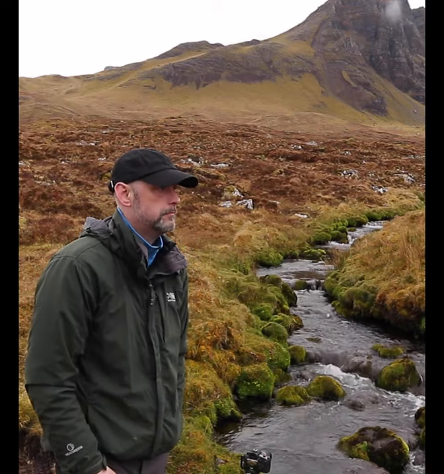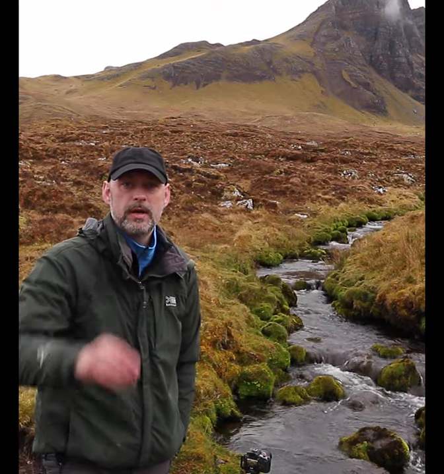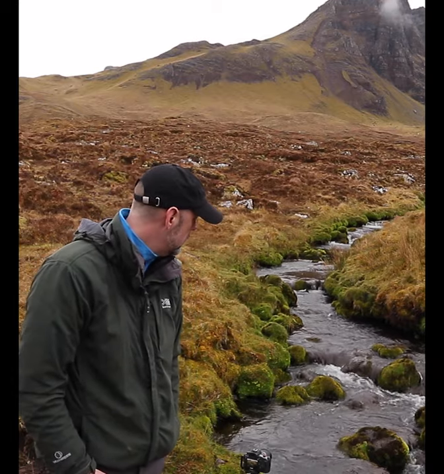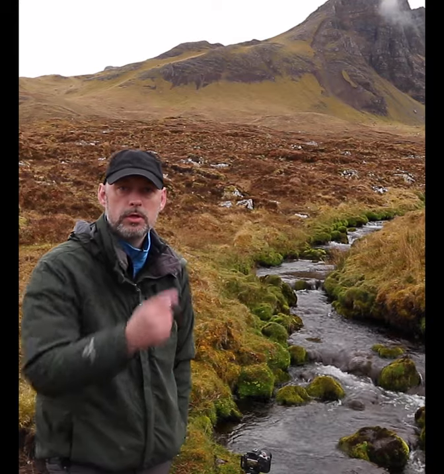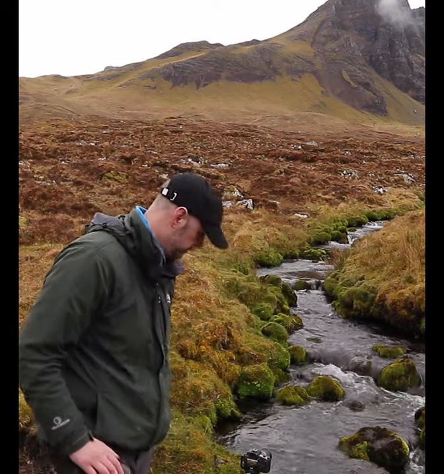This morning's weather is pretty horrendous. The camera that I'm recording this on sat in the back of the car just in case it absolutely chucks down, which it has been all morning. What I'll do is I'll take that camera there that I'm recording on and I'll take you down to the burn and show you the composition.